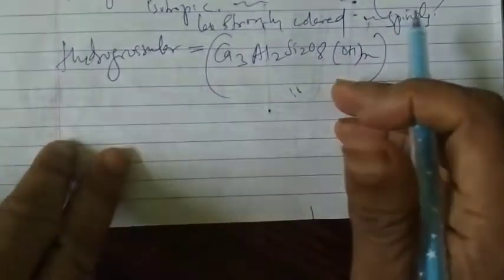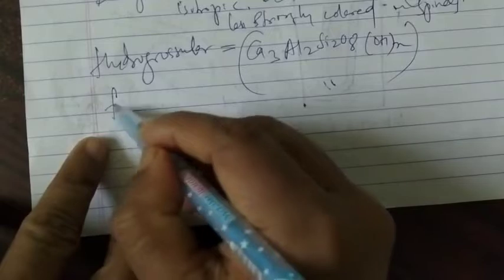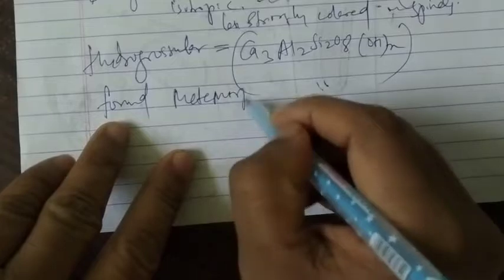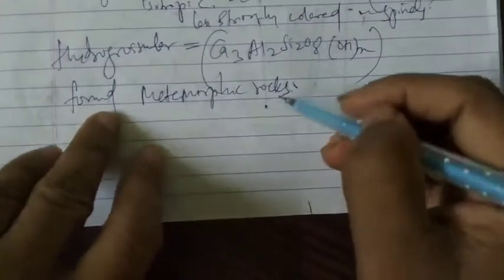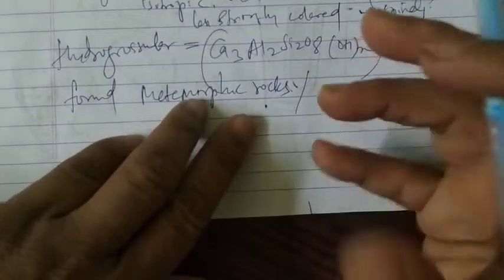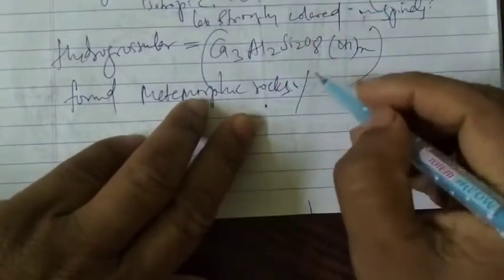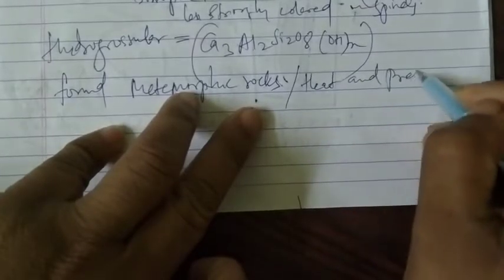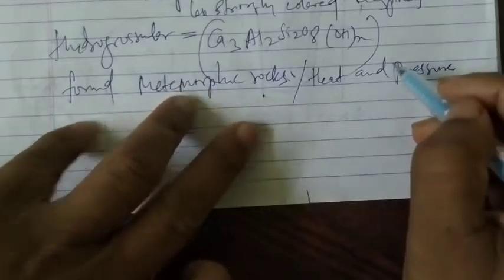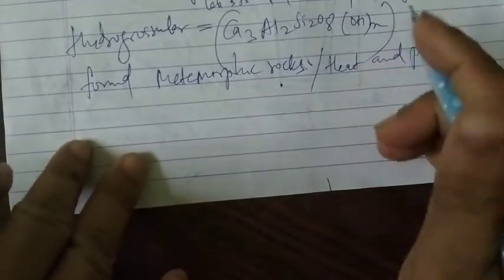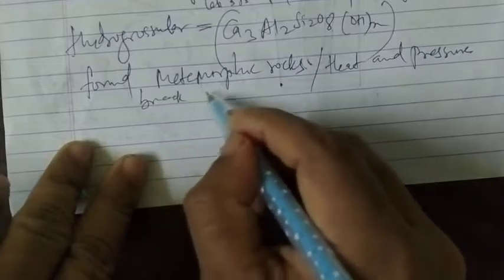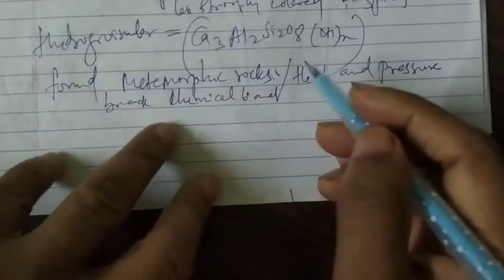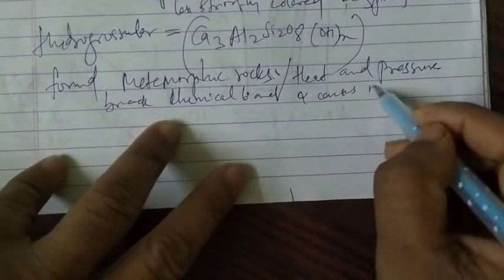Okay, and where these garnets are formed, they are found in metamorphic rocks, rocks below the earth. There is high temperature here, the heat and pressure of metamorphism, that is important. Heat and pressure created in the metamorphism usually break the chemical bonds and cause such minerals.